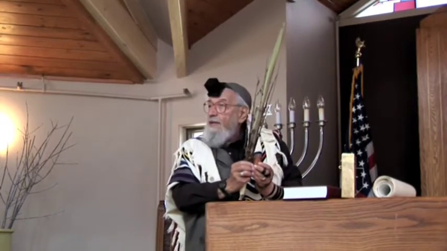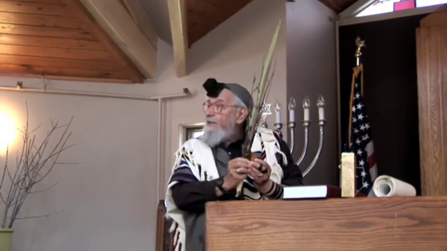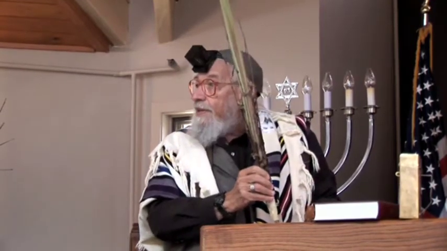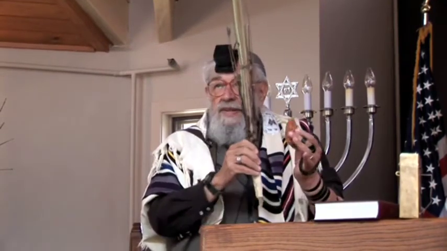And we hold these together, and shake them in all directions: right, left, front, back, up and down. And those of you who have had any connection with Native American traditions understand about the directions. And really, you don't need to be a Freudian to understand what that stands for, right?